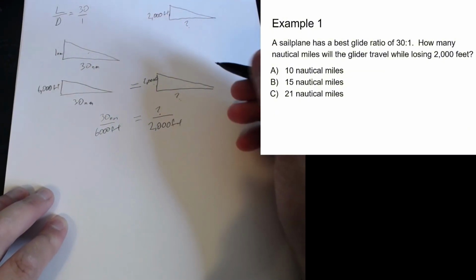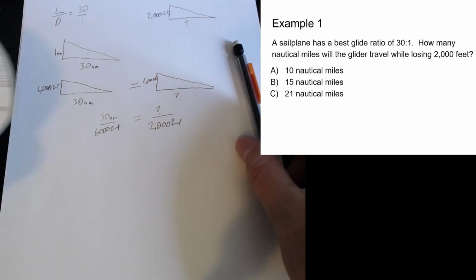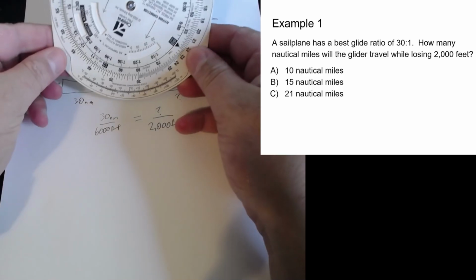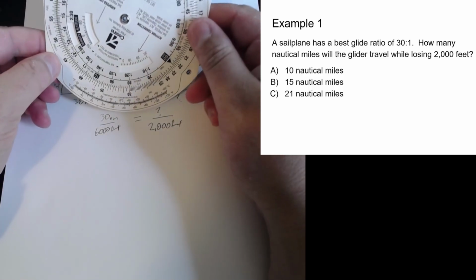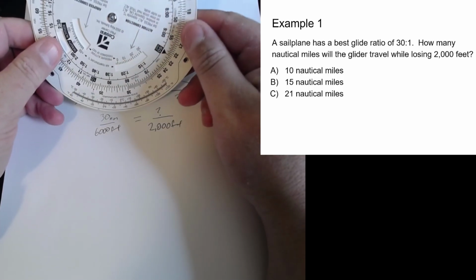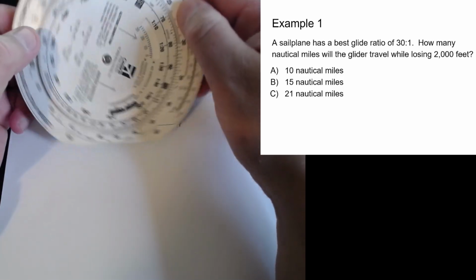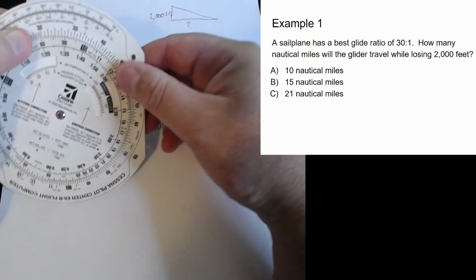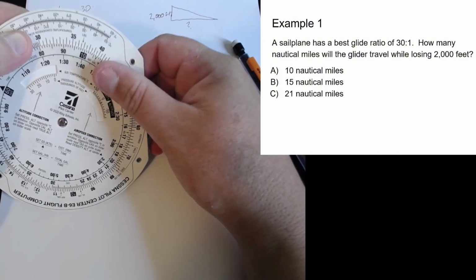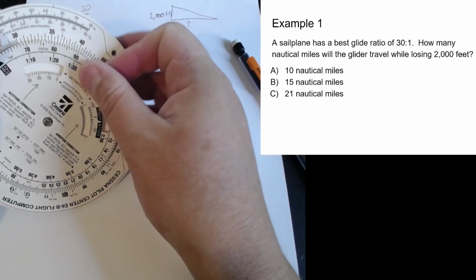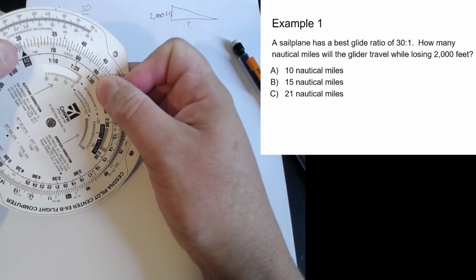Well, now we go to our E6B. 30 nautical miles divided by 6,000 feet. So we turn our E6B, find 30 above, and it's 6,000, so we find the 60 and rotate it there.